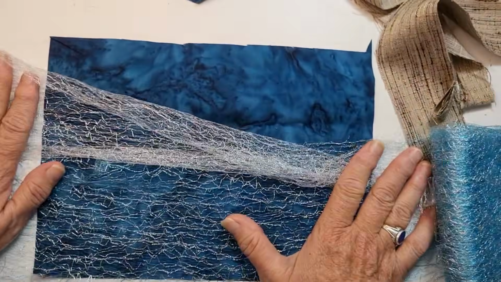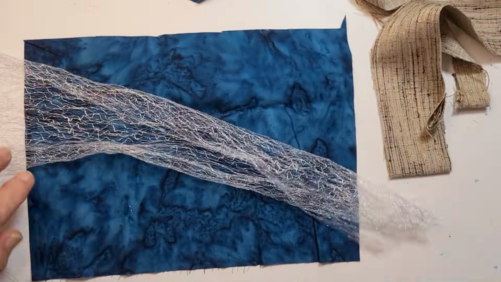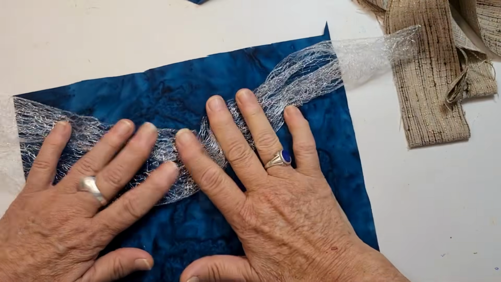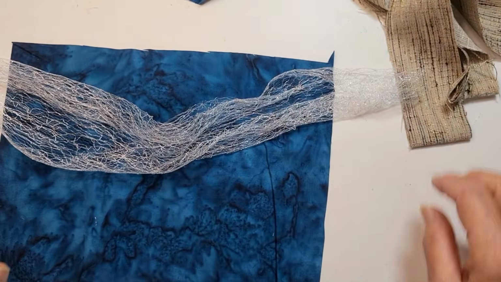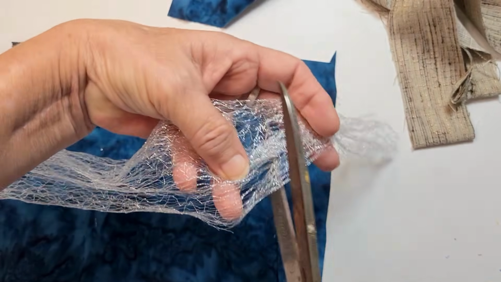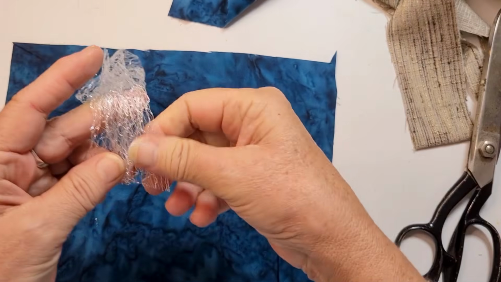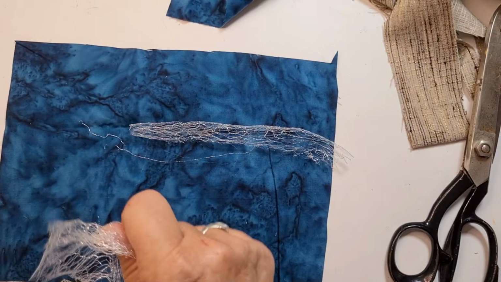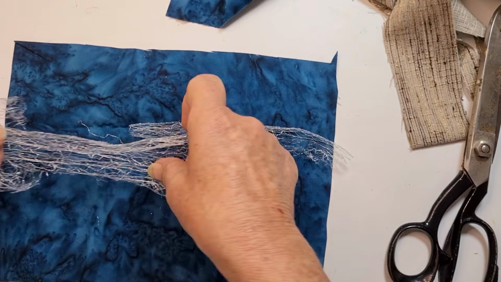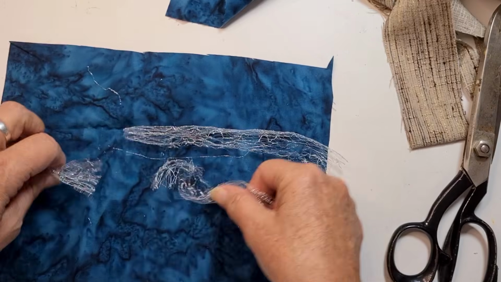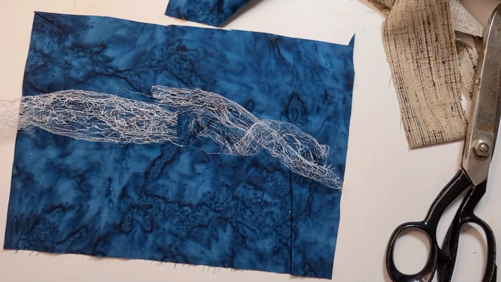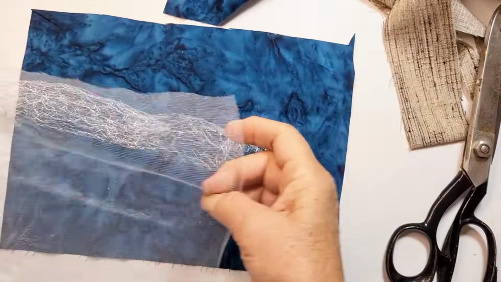I may go on and do others yet, because they all look great. But here's this net, and it's very, very fine. It's got a very fine glitter in it. And I can rip it, you see, like this. And if I do, and I stop it being blocky like that, I can rip holes in it, I can make a tattered edge, and I can just make that appear like a wispy cloud.